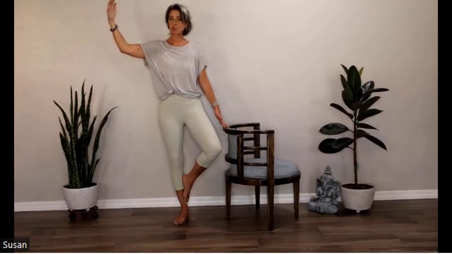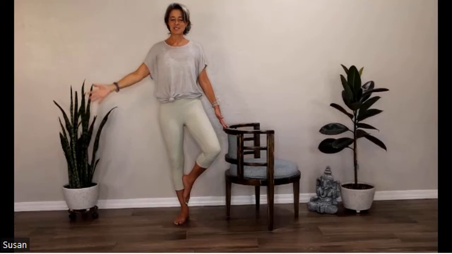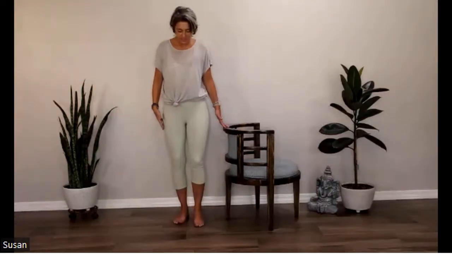Intention is like a touchstone to bring you into the present. And we need to be in the present if we're balancing on one leg, right? Stay tuned in. Tuned into breath, intention, sensation. Release down. Set both feet back to the floor and shake things out.